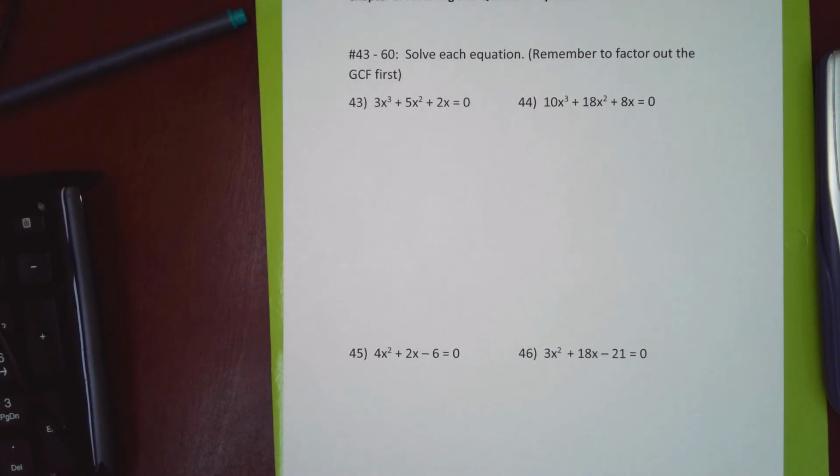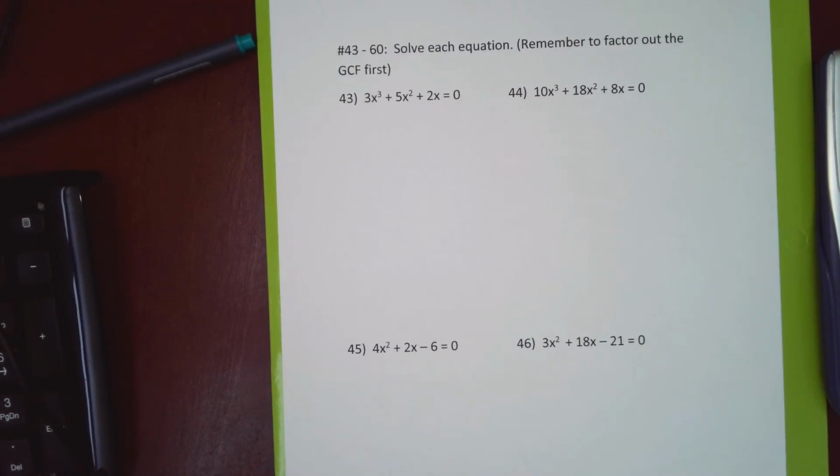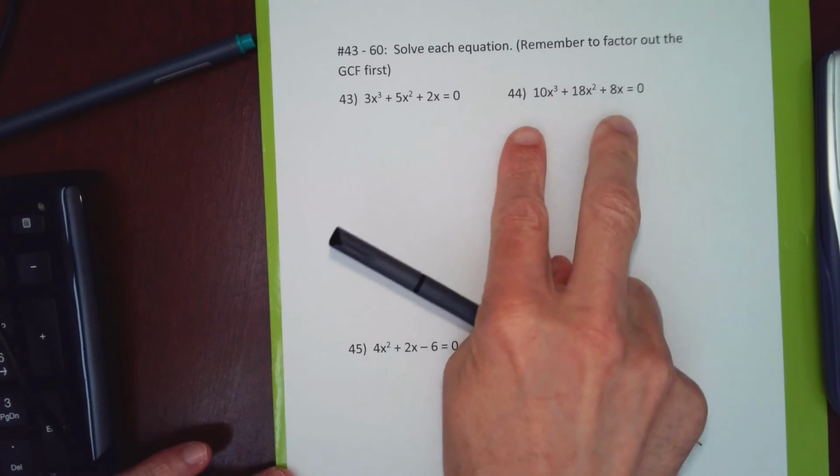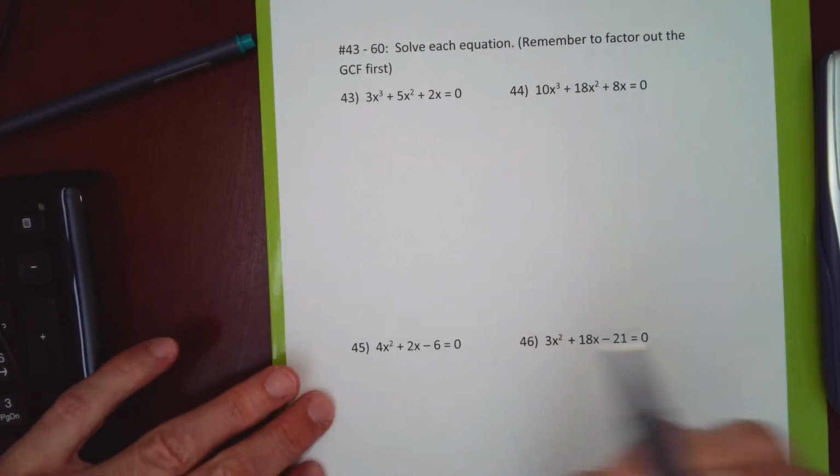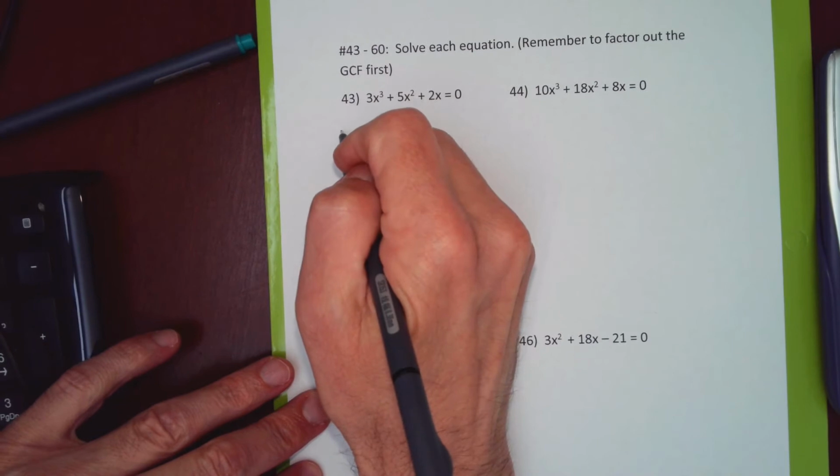So part 3 of our four-parter, it's really not different than the second part in that the right side is 0, the left side isn't factored. All the problems in this section, my goal is to get the left side factored, the right side 0. In this grouping of problems, all of the problems have common factors.